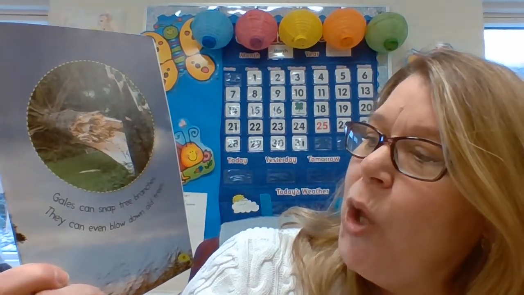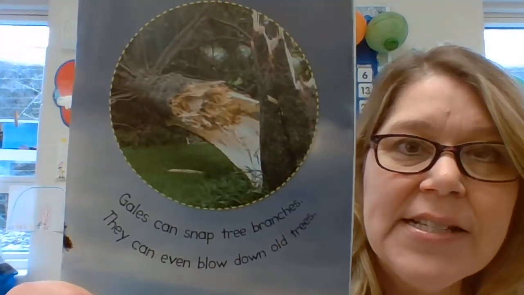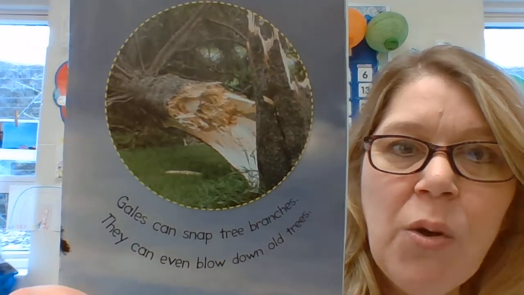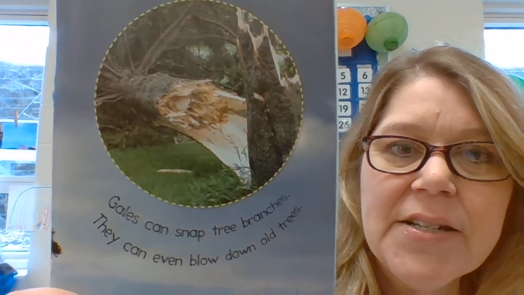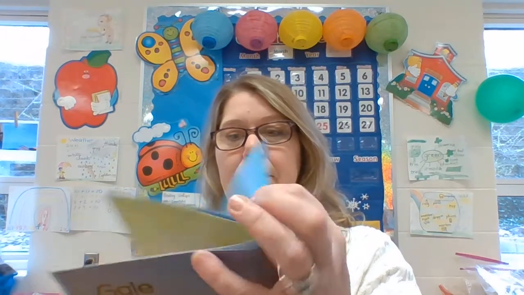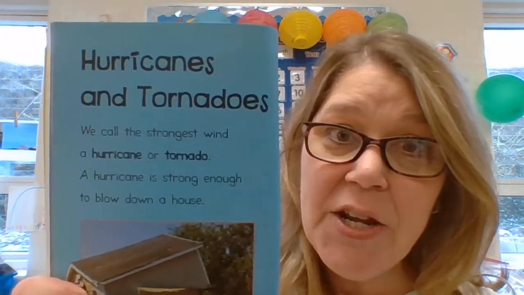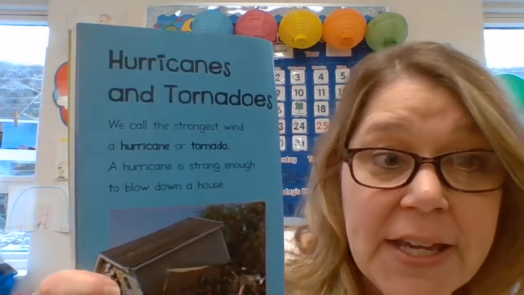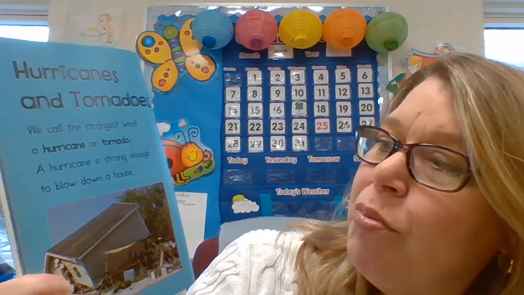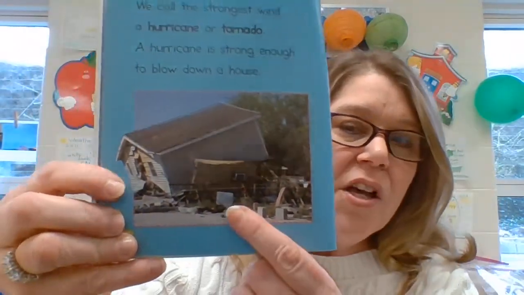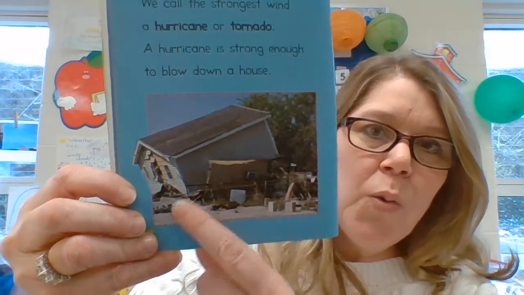Gales can snap tree branches. They can even blow down old trees. Look at that tree. A whole big part of it broke off, didn't it? Hurricanes and tornadoes. We call the strongest wind a hurricane or tornado. A hurricane is strong enough to blow down a house. Look at that picture. Wow, a hurricane can do that.